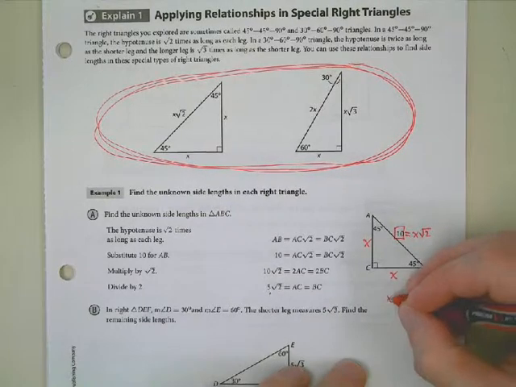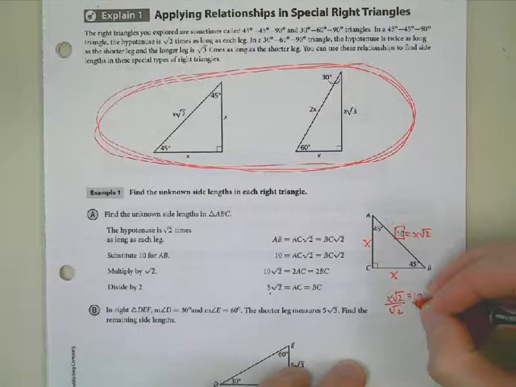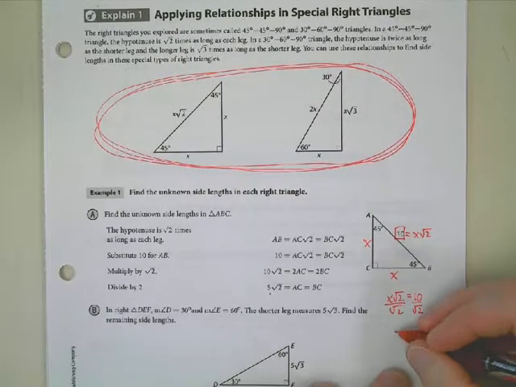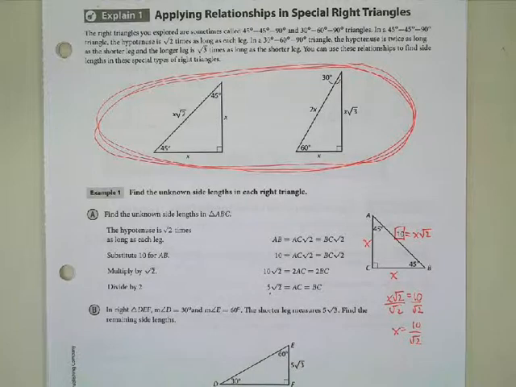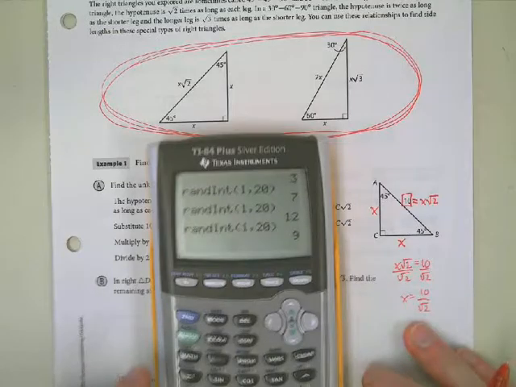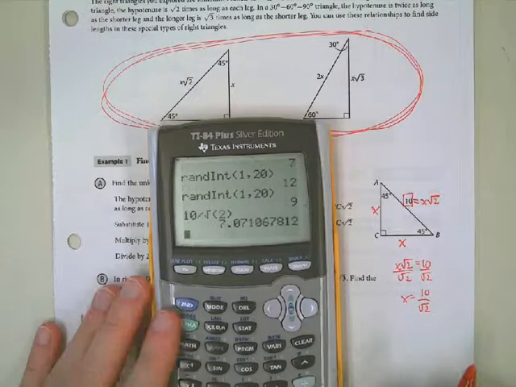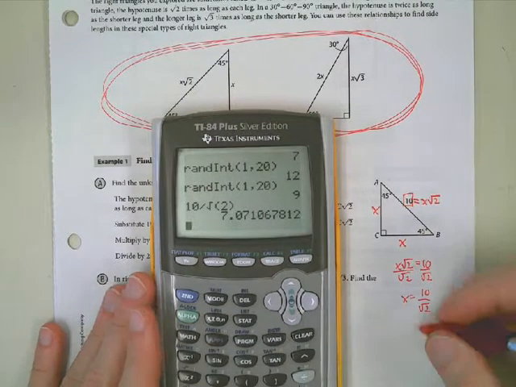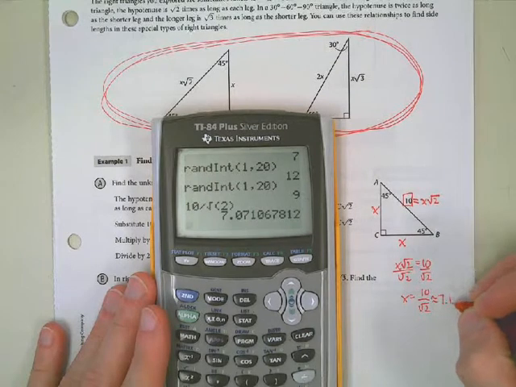Okay, so x is equal to 10 divided by the square root of 2, which is kind of funky looking, but we'll try putting it into our calculators and see if we get something nice. We get a decimal. So we can say it's about 7.1. Okay, it's about 7.1, but we actually have to do a little bit more work here.